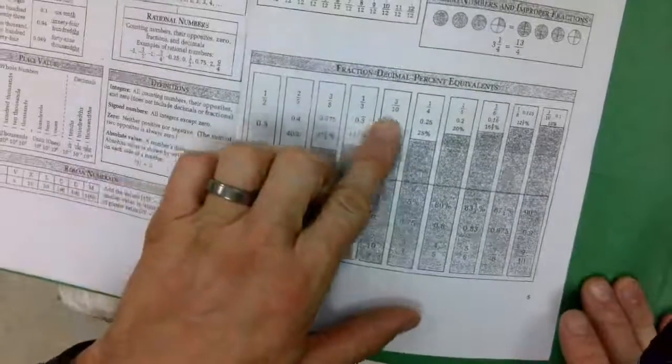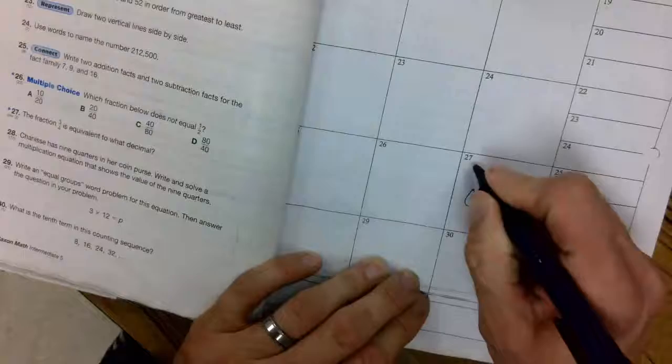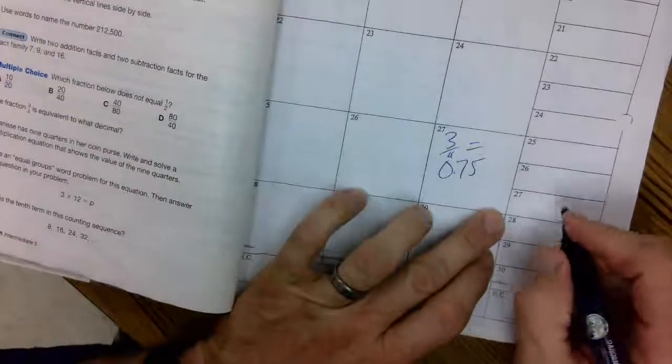3/4, 3/4, 1/4, 3/4. What's the decimal? Now if you have yours, you got to look kind of hard because it's kind of gray here. It's 0.75. Remember to use your fraction kit for that. 3/4 equals 0.75.